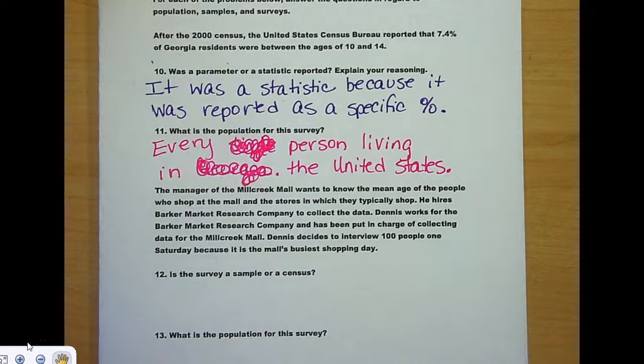So think about his collecting his data. He's going to talk to people that shop at the mall one Saturday because it's the busiest day. We need to think about, is this a good way to collect the data? All right. 12. Is the survey a sample or a census? What do you think? It's a sample. It's just some of the people. So it's a sample.